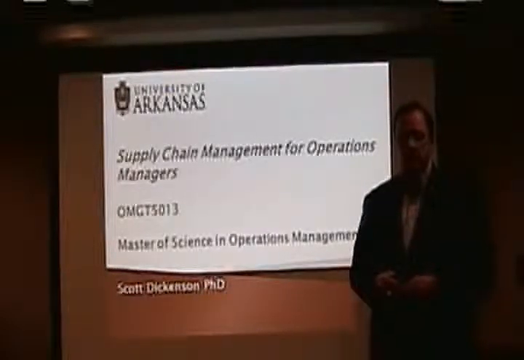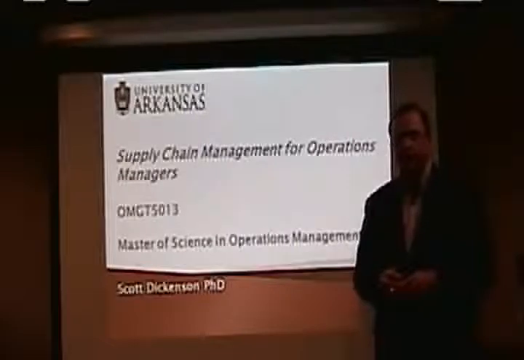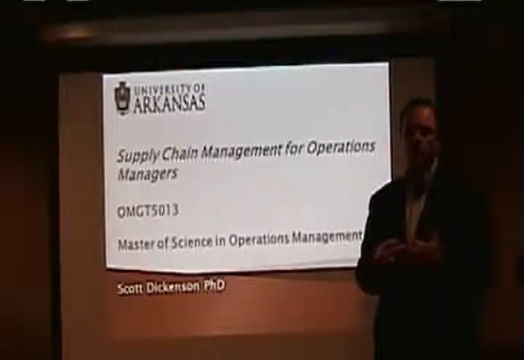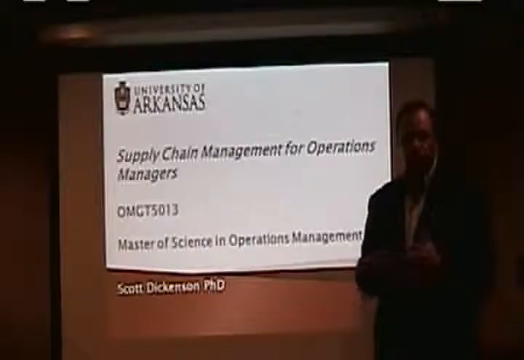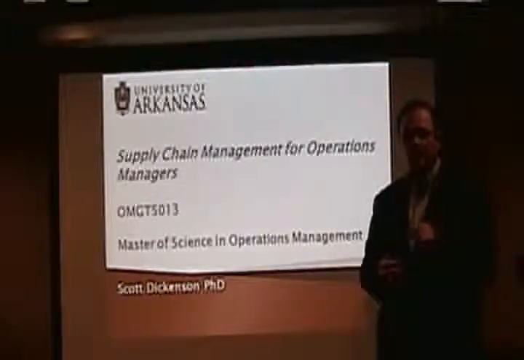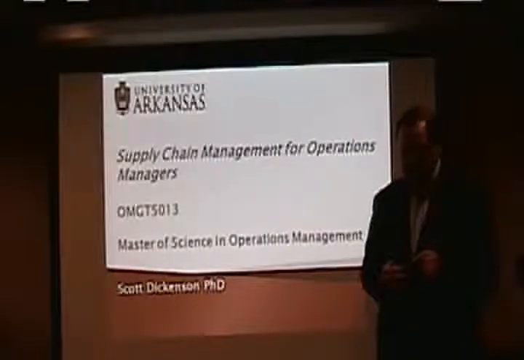And this class seeks to explore the relationship and also the function of supply chain as it relates to operations management, which we find is a complex relationship, but also a customer and supplier relationship, if we look at the fact that operations is actually a functional customer of the supply chain process.